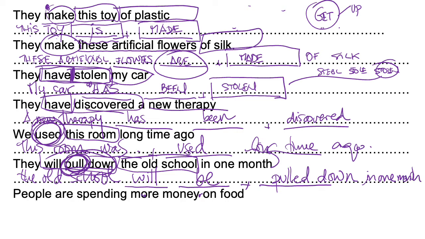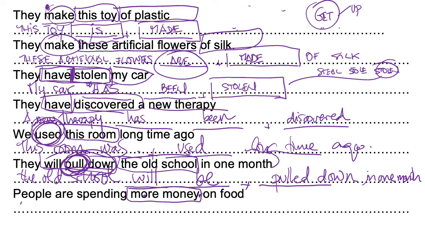People are spending more money on food. So, what are people spending? More money. Identify now the verb. It's got 2 words. So, another one. Spend. What is the past participle? Spend, spent, spent. So, I have to write here spent.